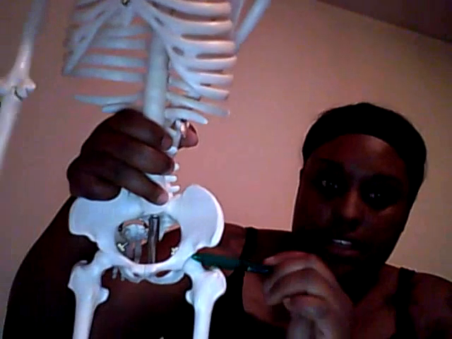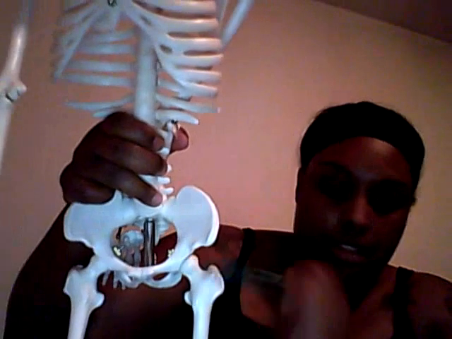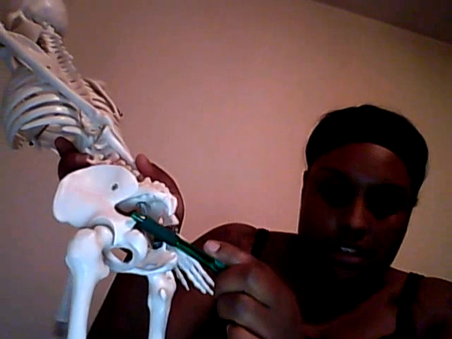that is actually, not sure how you can see that here. There. The greater sciatic notch, the iliac spine, here, and the iliac tuberosity is here.